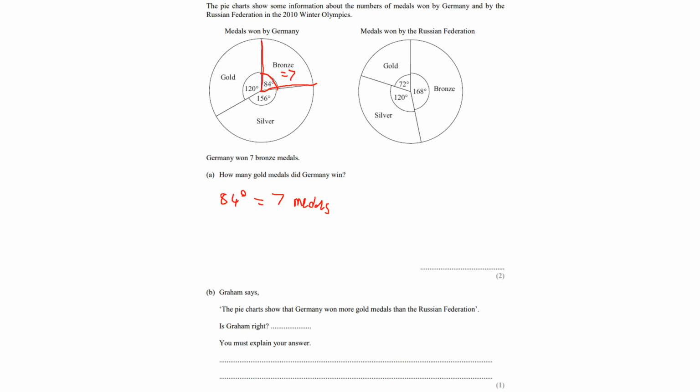So now what we need to do is work out what 1 degree is, which is 7 divided by 84. And so therefore the total medals is just equal to 7 over 84 times 360. It's kind of like a percentage, if you guys remember how to do those from the number series on my channel. If you plug that into our calculators, you will know that Germany won 30 medals in the Olympics.